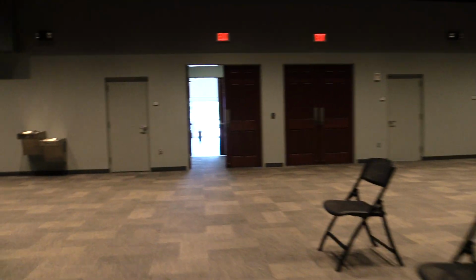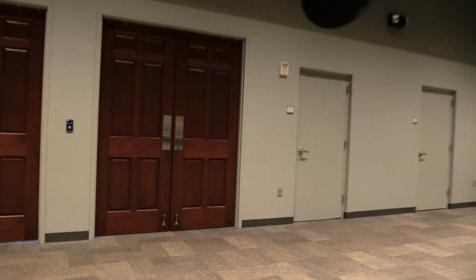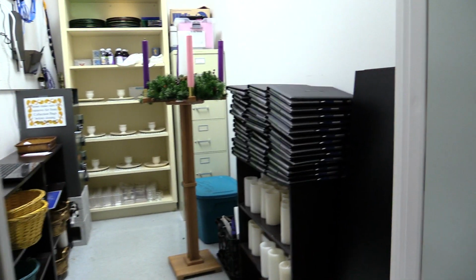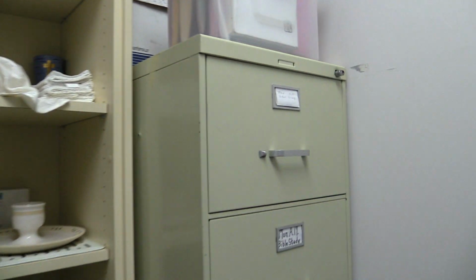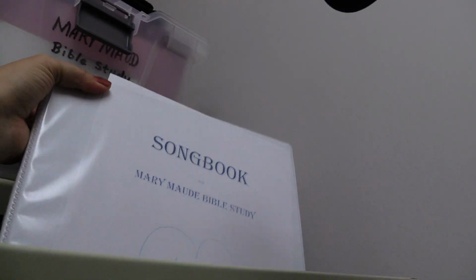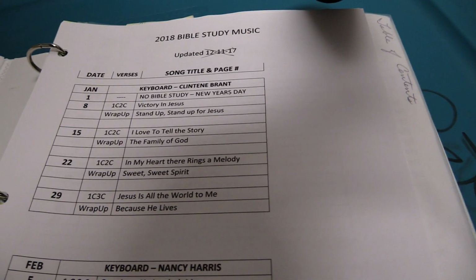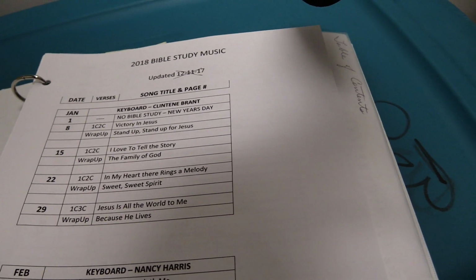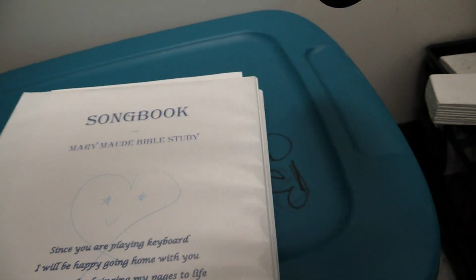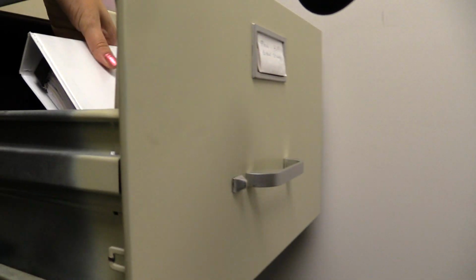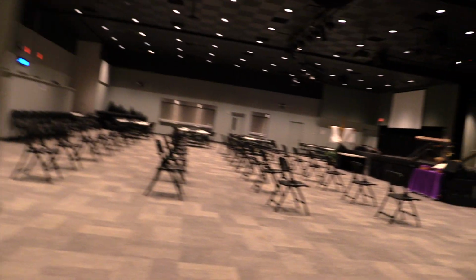I want to show you that over here in the usher's closet is where their songbook is located. So if you come in here, this top drawer of the file cabinet holds a binder with their songbook. And in their songbook, usually the front page is their sheet of the songs that they're going to be singing for whatever date of the Bible study. So if you want to double check to make sure that the right song is on Pro Presenter, you can cross check it with this list, which again is in the usher closet in the first drawer of the filing cabinet. And that is how you set up for Mary Maude.